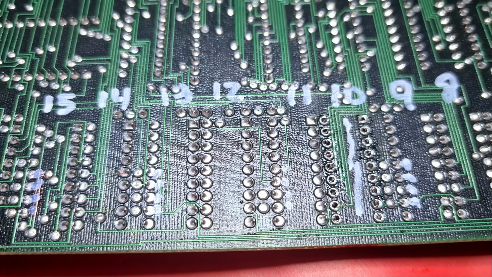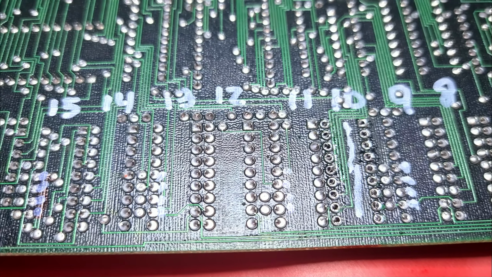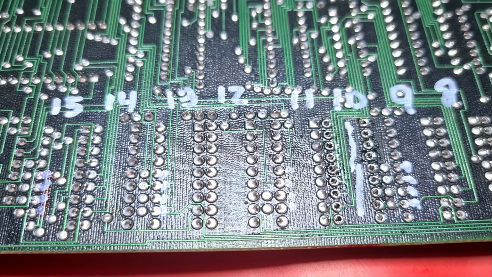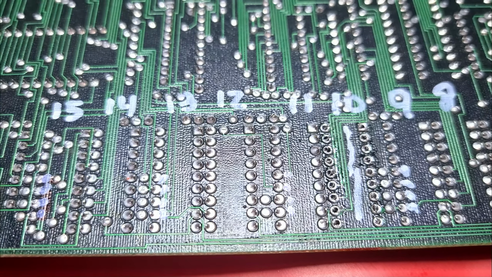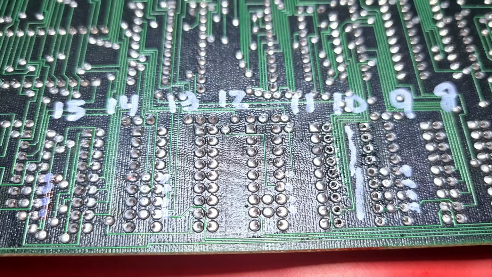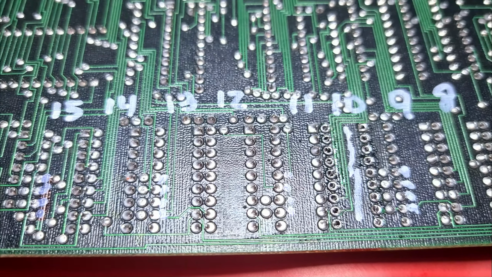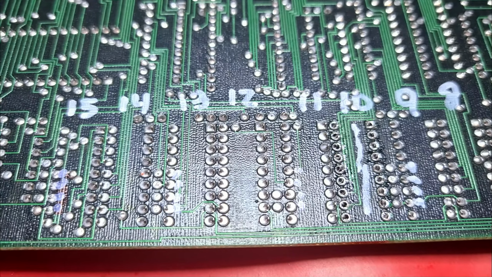I managed to desolder the legs, and they are pretty much loose on this side, but on the other side, because these are through-hole boards, it's a bit harder. So I'll have to heat up the chip to get it out. But all the pins were bent sideways, so it made it a little bit harder.